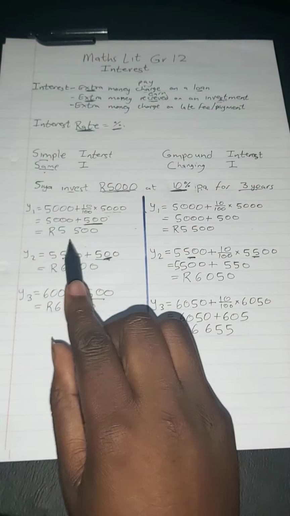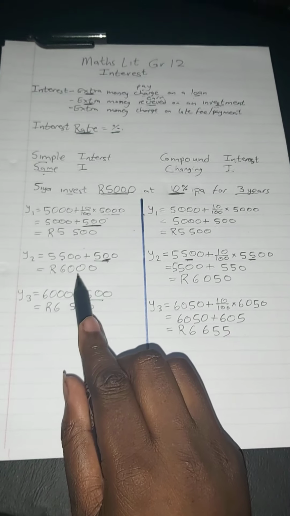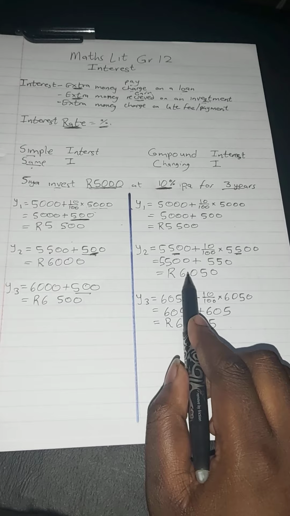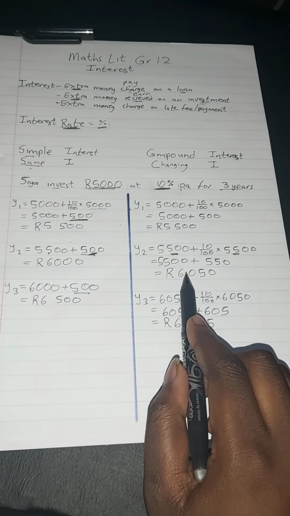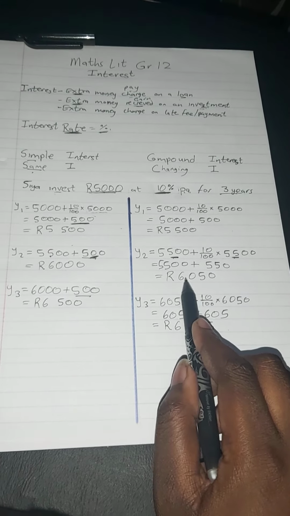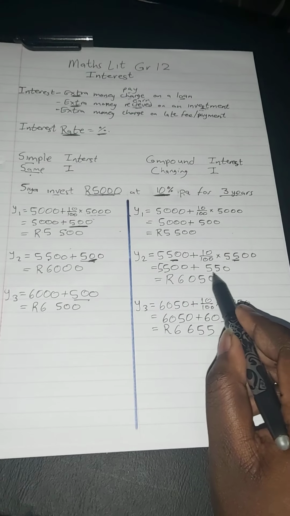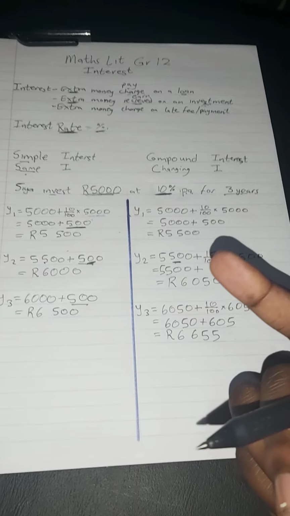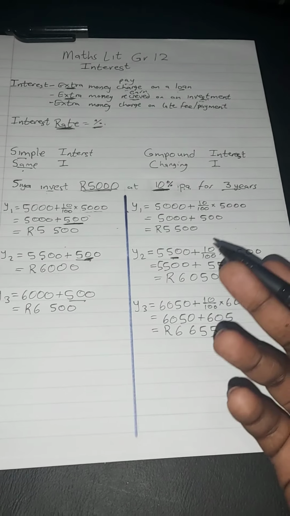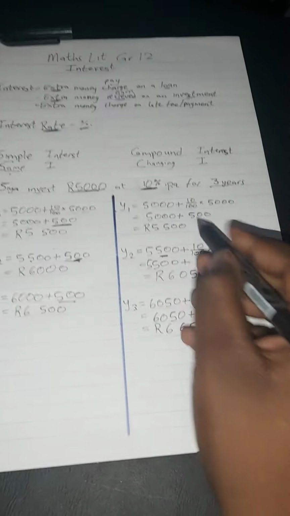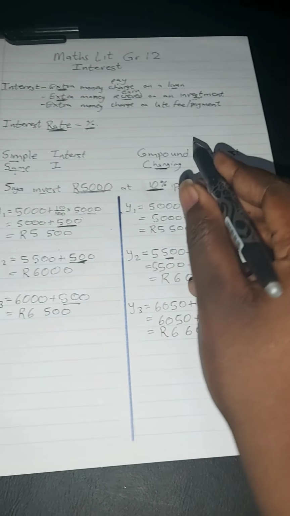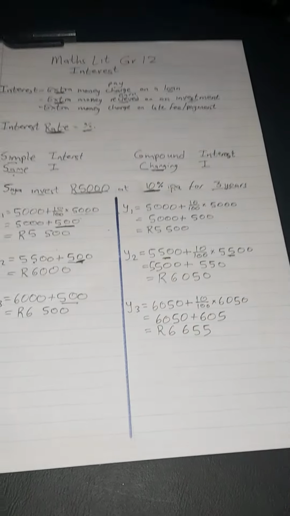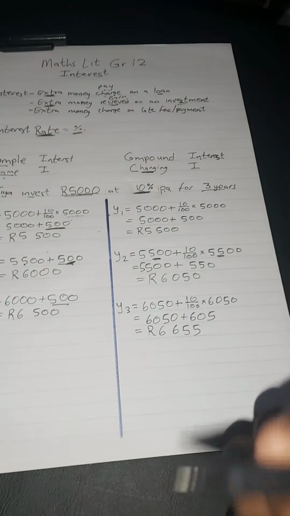So year 1, it was the same. Year 2, this one gave us 6,000. This one gave us 6,050. Can you see that? So this one is giving us more money because we have more interest. As the amount of money increases, therefore the interest is also increasing. Therefore, that is why we say compound means changing interest. Interest keeps on increasing, or it keeps on changing.